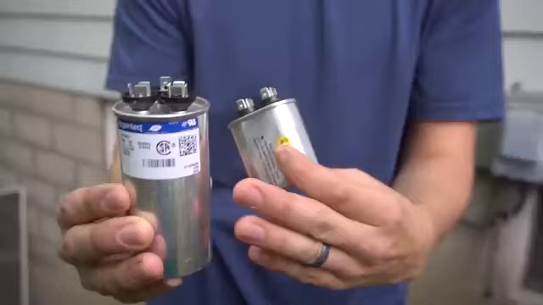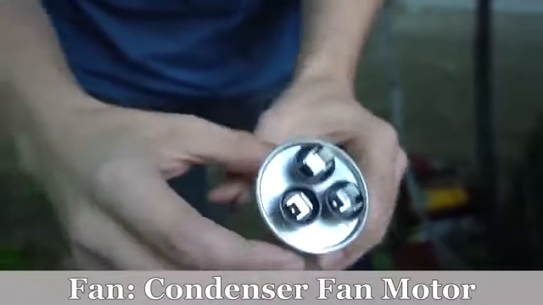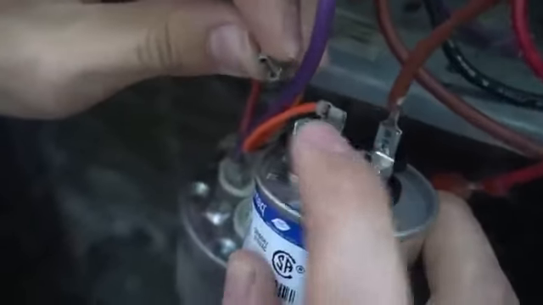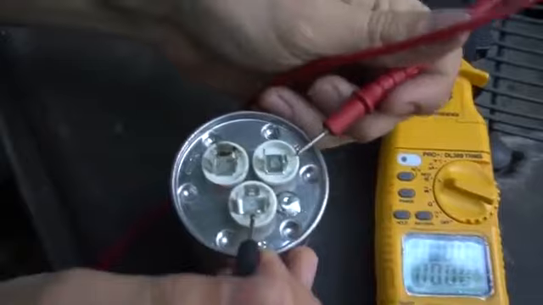So if you think that the problem you're having is a bad capacitor, I have a really good video where I go over everything about the capacitor, how to replace it, where to find it, how to buy the right one, how to read the ratings on it, and all of that. Everything that you need to know about replacing a capacitor, I have in that one video.